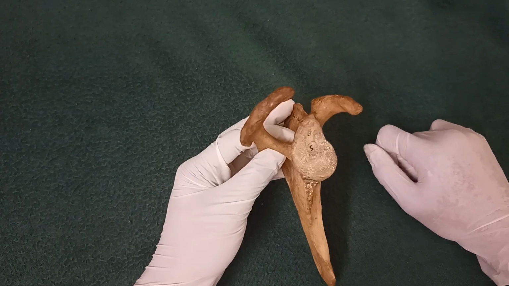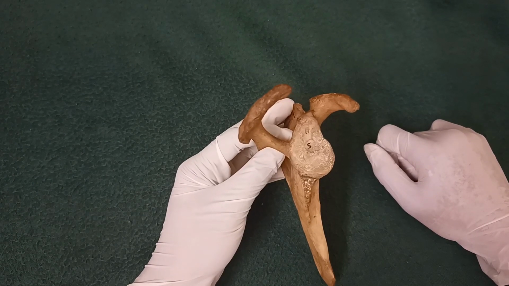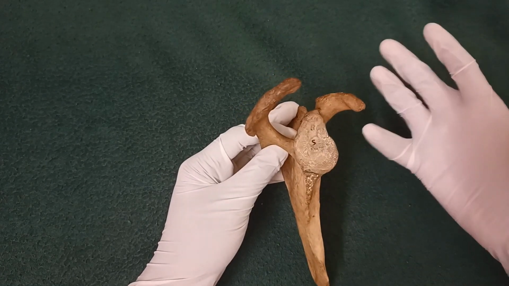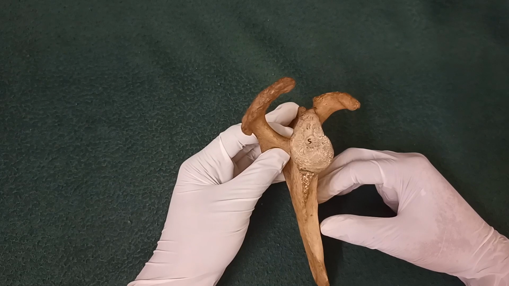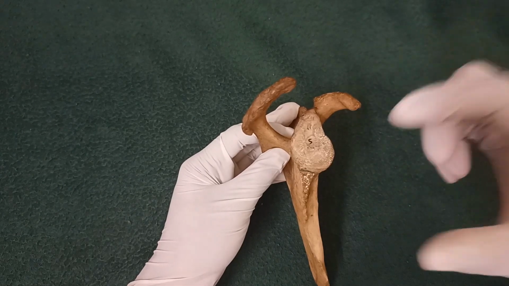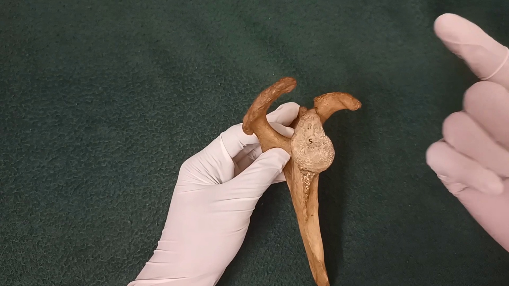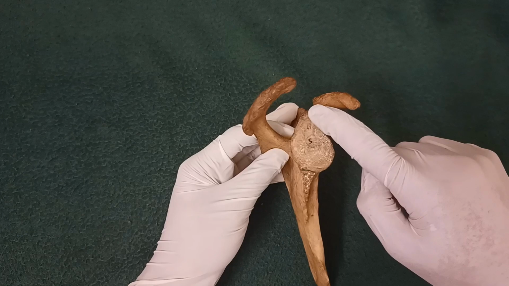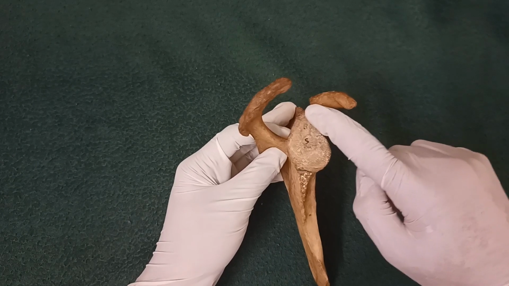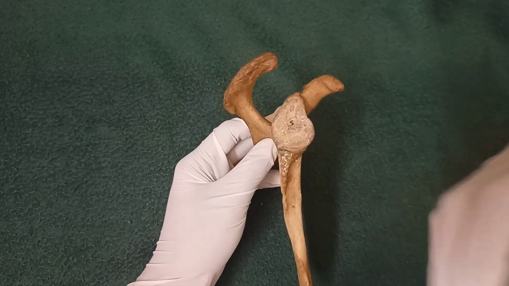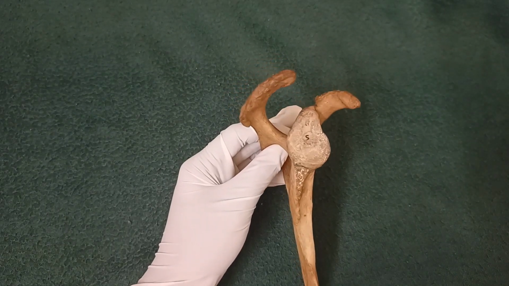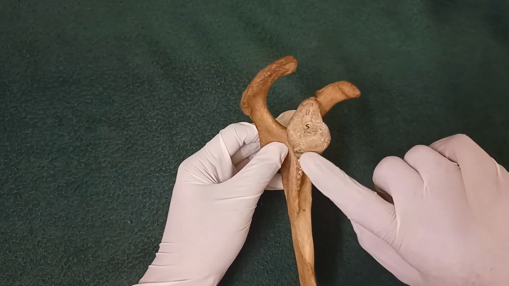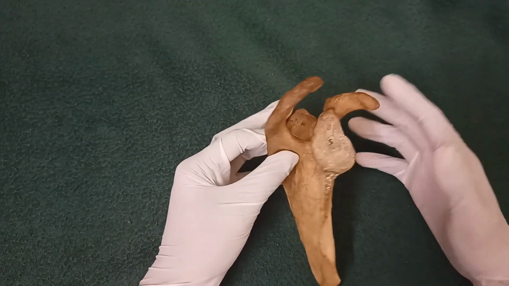From the supraglenoid tubercle, there is the origin of the long head of the biceps brachii, and from the infraglenoid tubercle, there is the origin of the long head of the triceps brachii. Now how do we remember it? Biceps, B comes alphabetically first, so it takes its origin from above. That is, from the supraglenoid tubercle, there is the origin of the long head of biceps. And triceps, T comes after B in the alphabet, so the long head of triceps takes its origin from the infraglenoid tubercle of the scapula.